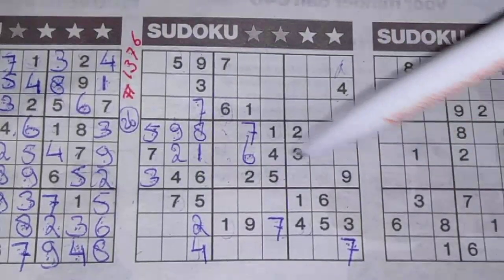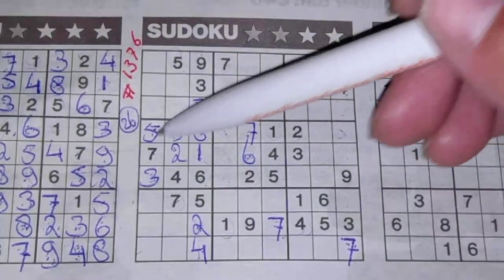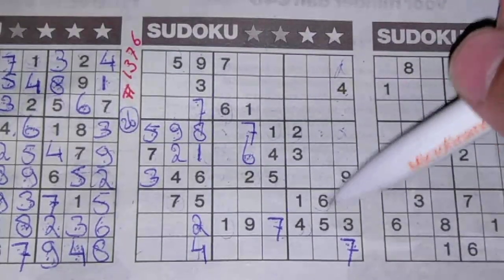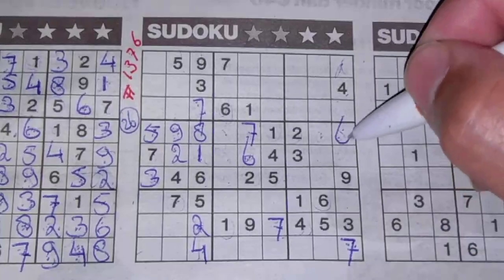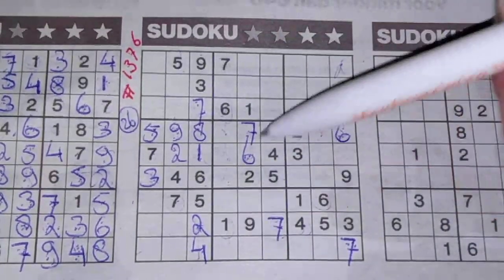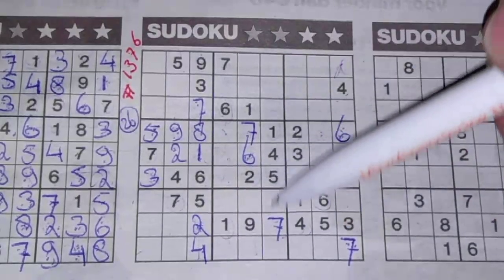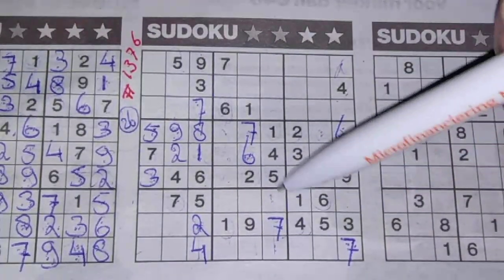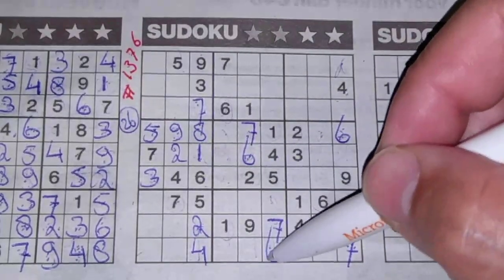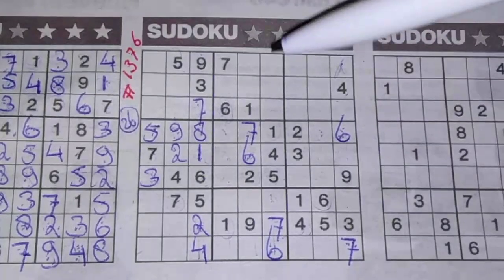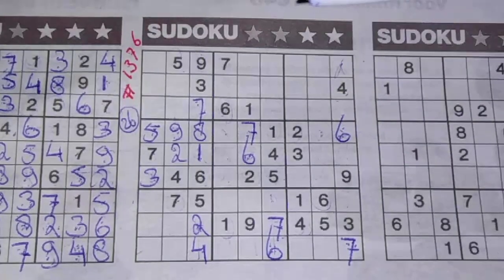6 in this row, 6 in the middle row, so the row above, the only 2 places for the 6 should be here. Oh, there we see here 6, no 6 there, 6 should be there. 6 in this column, 6 in the middle column, so the column next. And the only two places for the 6 should be here. Oh, there we see here 6, no 6 there, 6 should be here. Then I cannot continue with the 6.